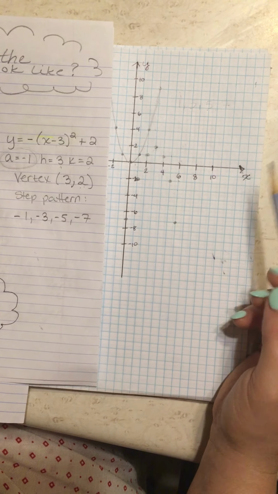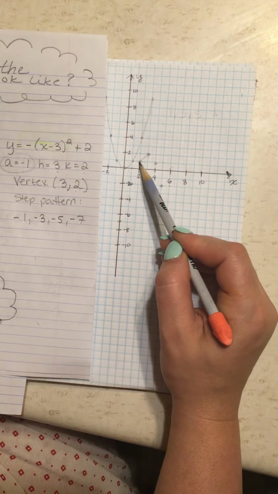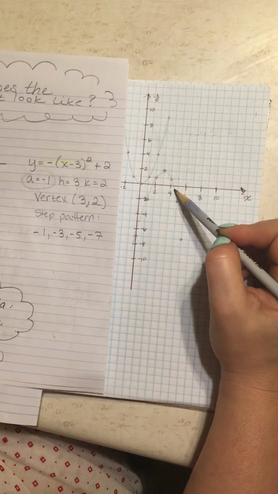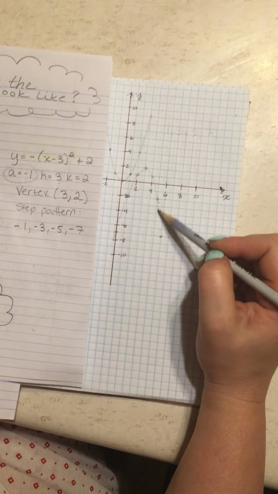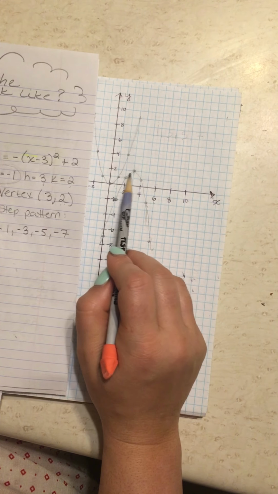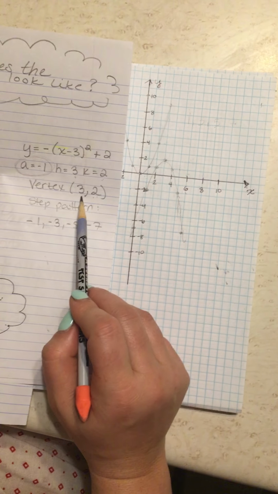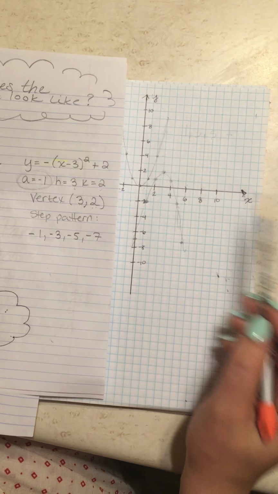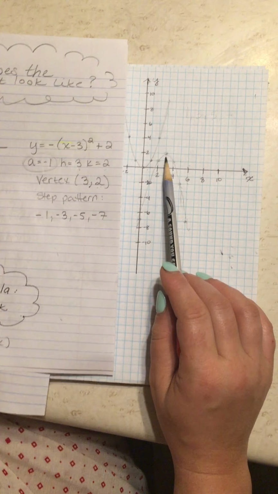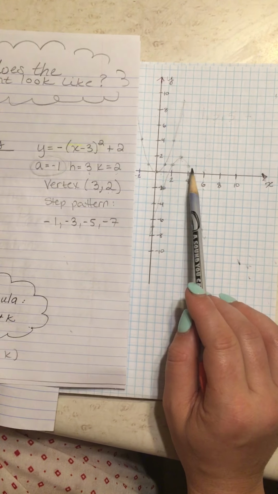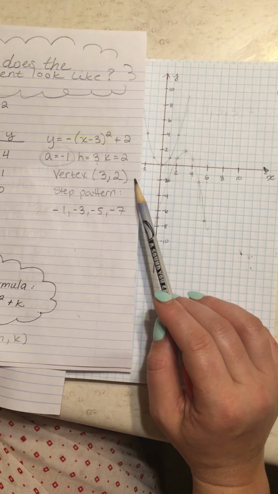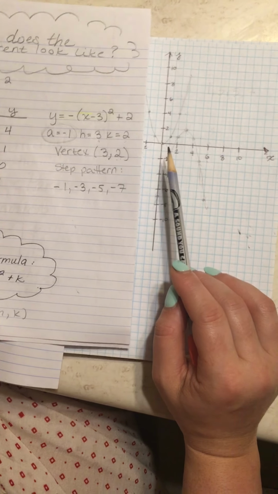Well, there we go. We have enough points to go ahead and draw our parabola, our new parabola. If you notice, all we did was shift our parabola over 3 and up 2. And that's it. We just kept the same exact parent. It looks exactly like our parent function, just translated over 3, up 2. And so that should help you a lot. I hope that made sense. And I'll come back with more examples tomorrow.